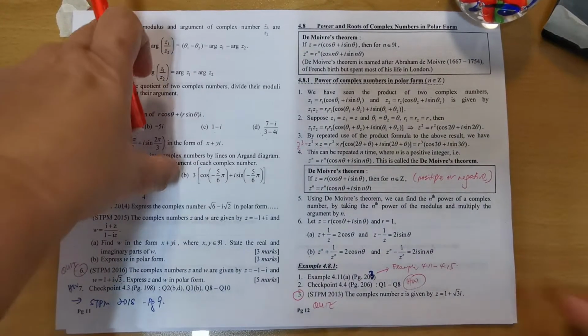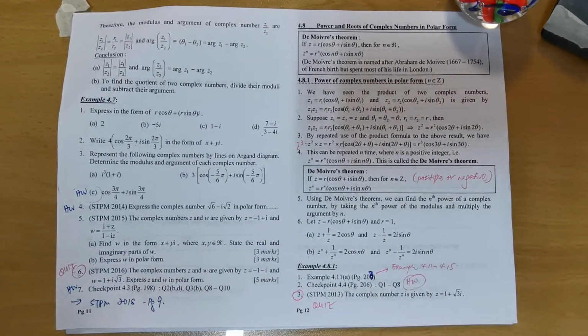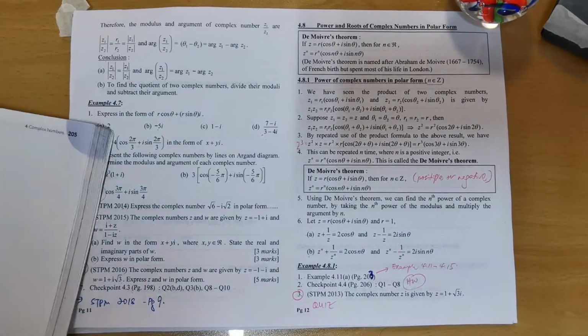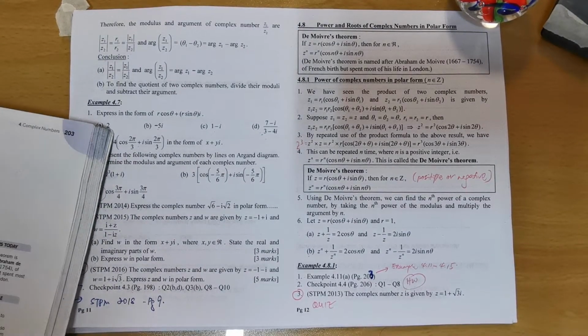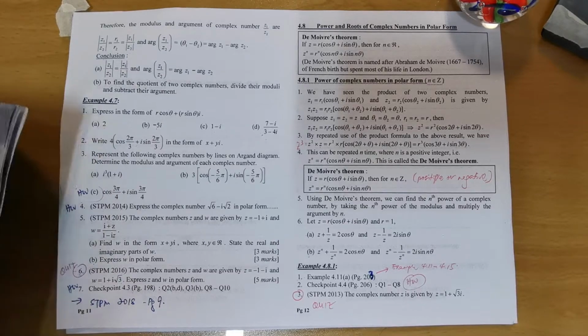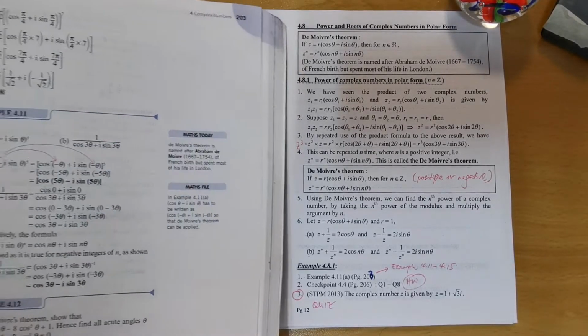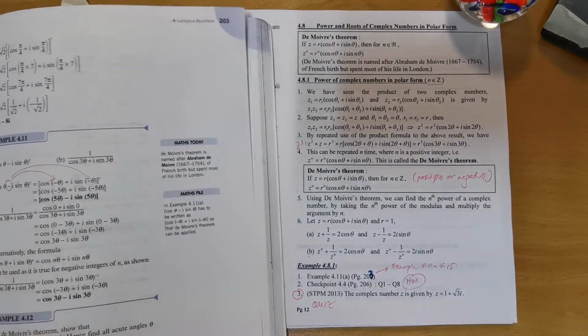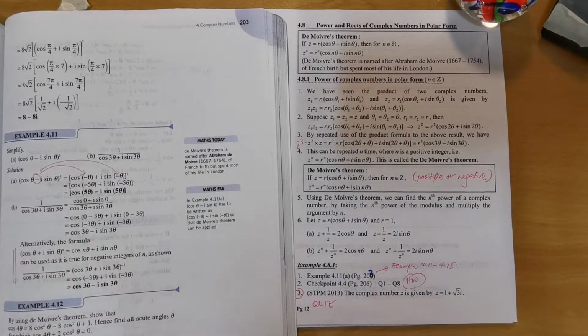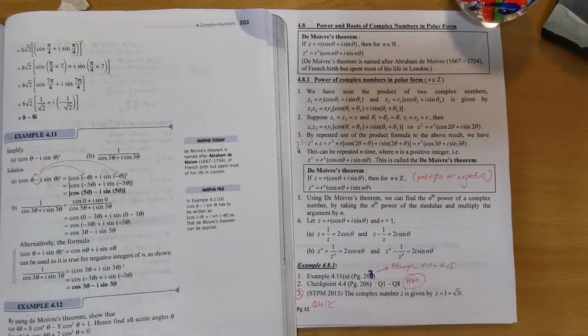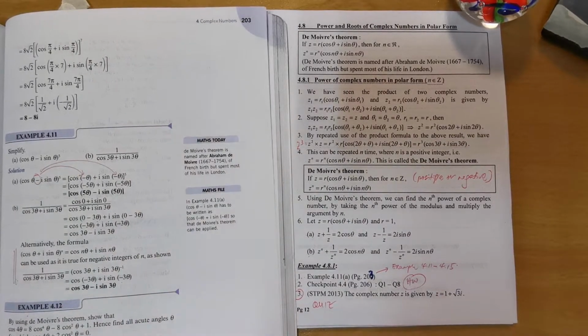Alright, so take out your textbook and open to page 203. My textbook is 203. I'm going to start with example 4.10 until 4.15.